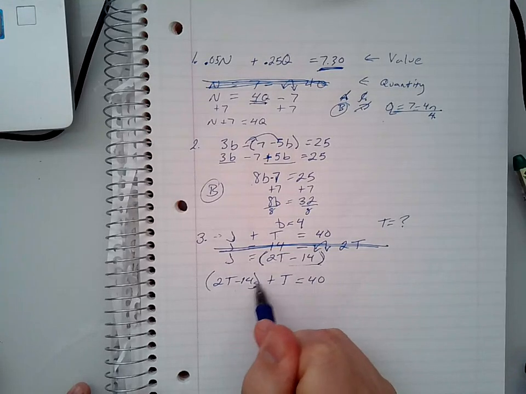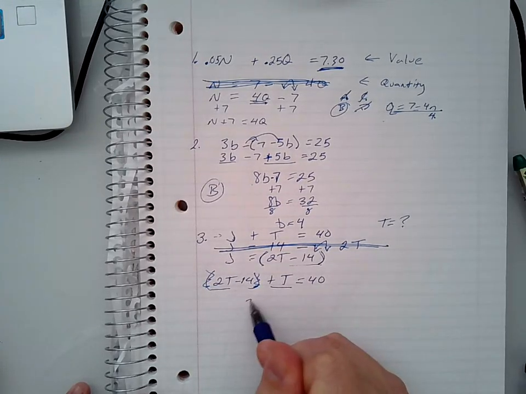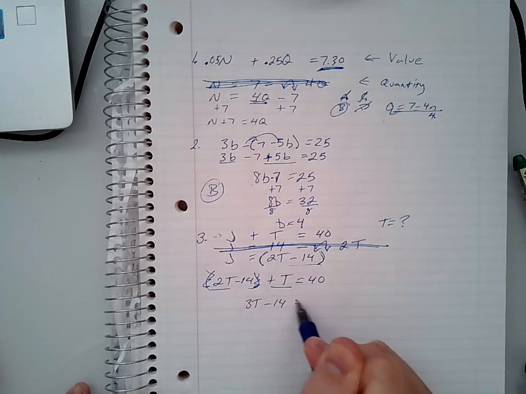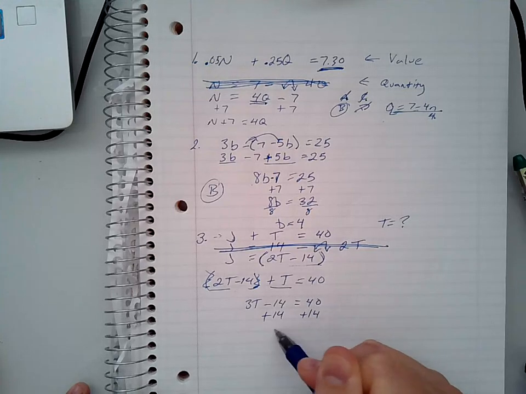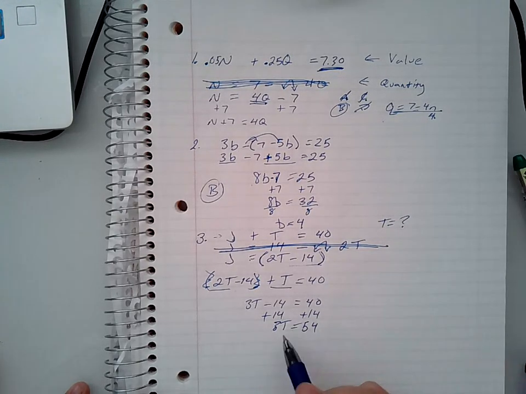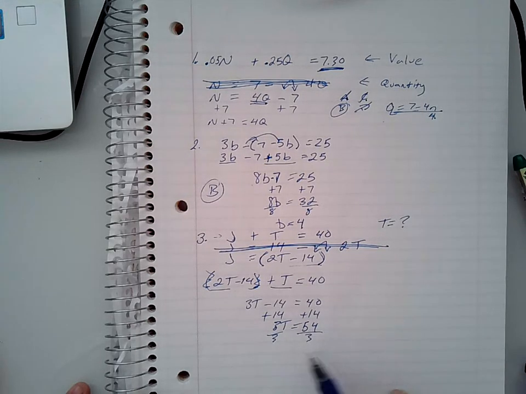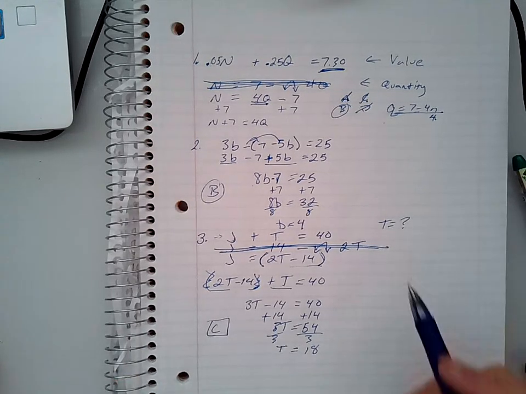Can't do anything inside, so those parentheses disappear. And now I can combine like terms, and I'm going to get 3t minus 14 is equal to 40. Add 14 to both sides. I'm going to get 3t is equal to 54. And then divide by 3 on both sides, and I'm going to get t is equal to, what is that, 18. So my answer is C. t is equal to 18.